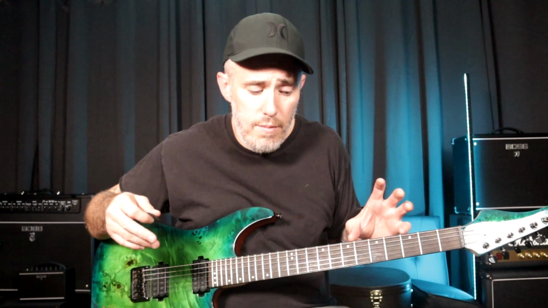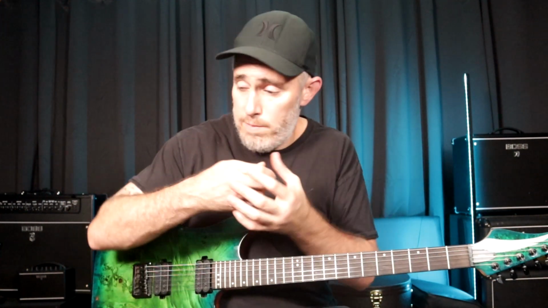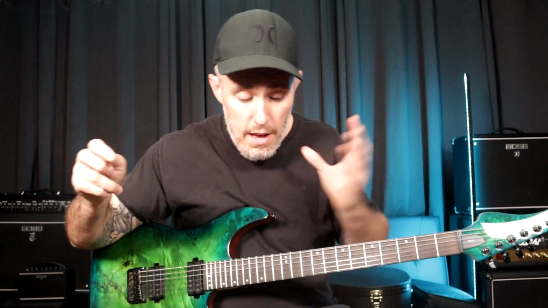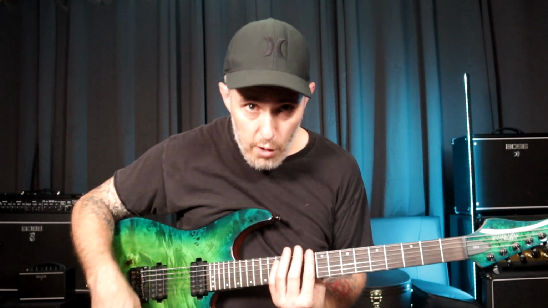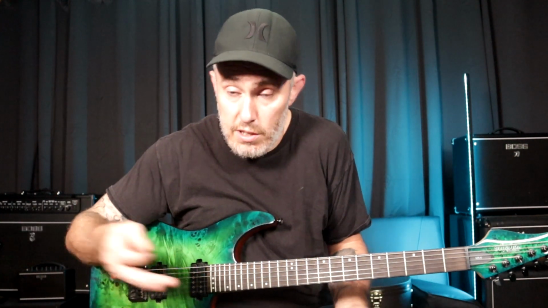The shape, the knowledge of intervals, adding that 6 in there, you could take this interval stuff so much further, and it's going to get you so much further, so much faster. This is just my opinion. If I had to learn all that stuff by notes, I would have to know my notes. I'm not saying not to learn your notes, I'm just saying that it's easier to do it by intervals.